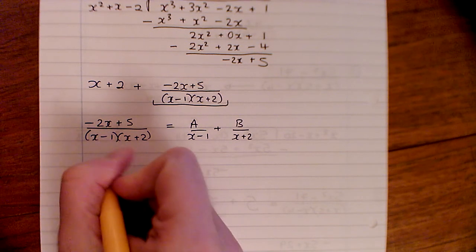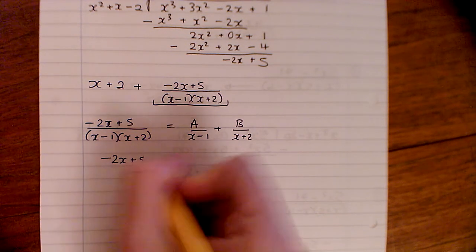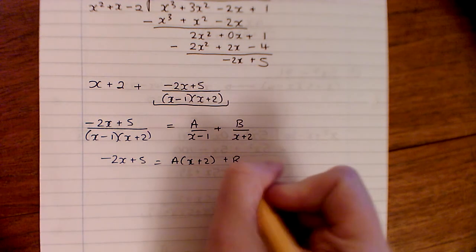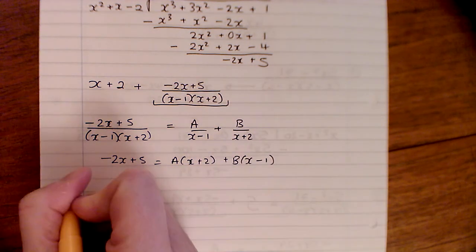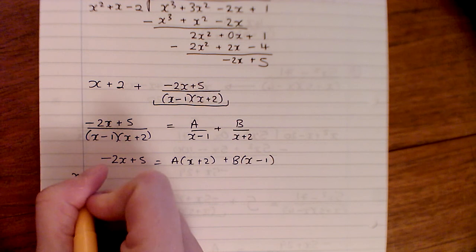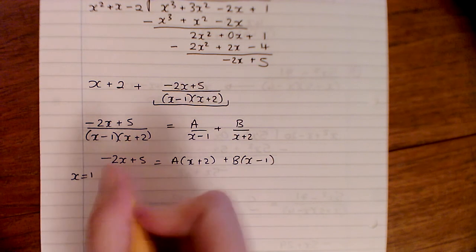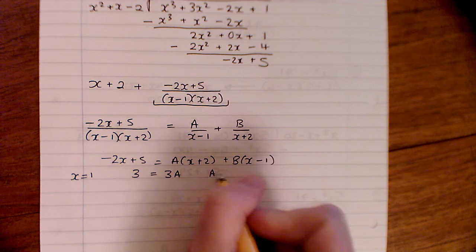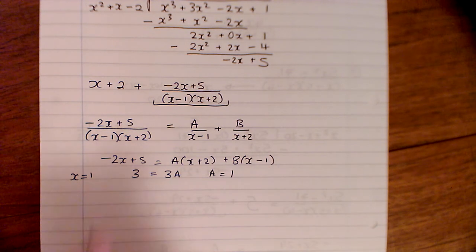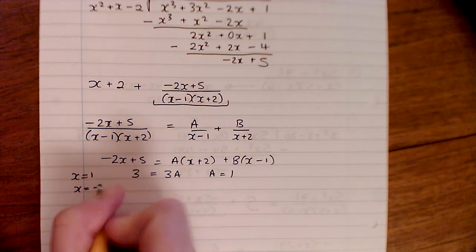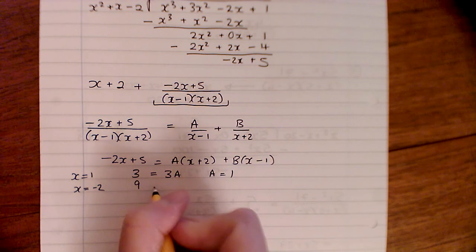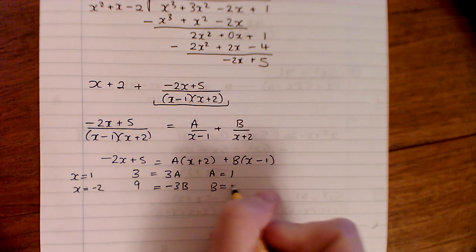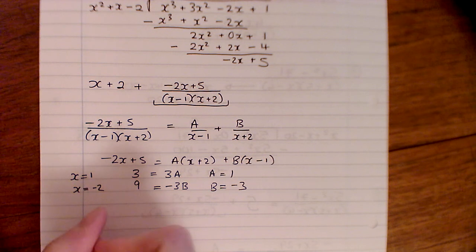So −2x + 5 equals A(x + 2) plus B(x − 1). Let x equal 1. On the left hand side we get 3, on the right hand side 3A. So A is 1. Then let x equal −2. On the left hand side we get 9, on the right hand side we get −3B. So B is −3.